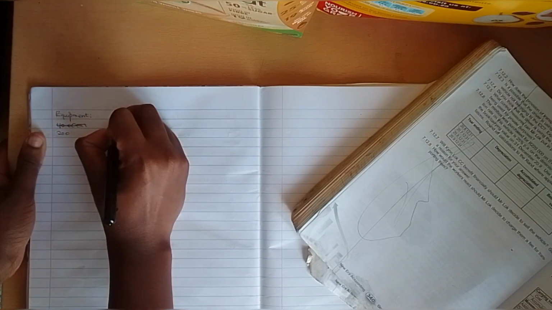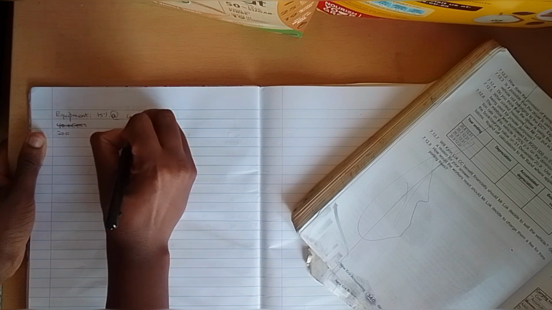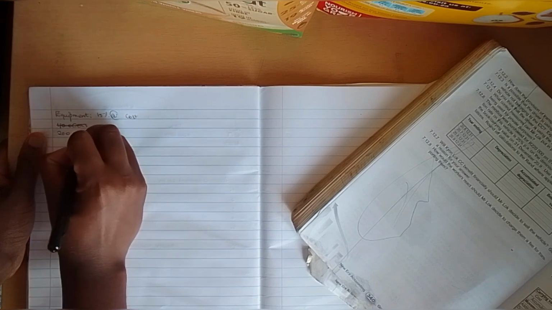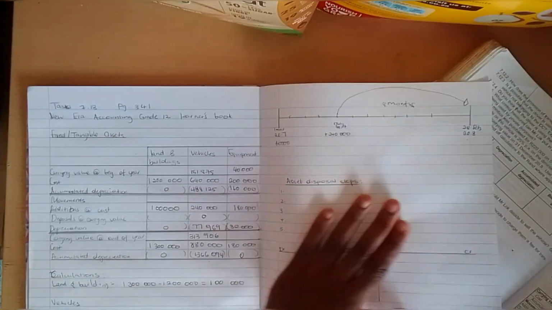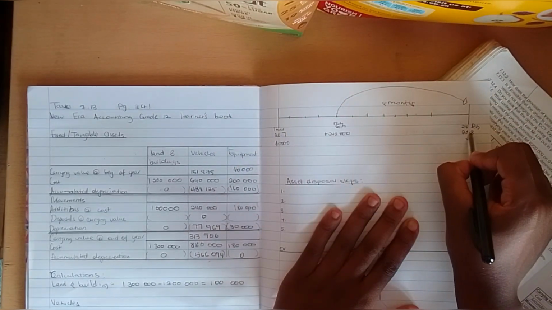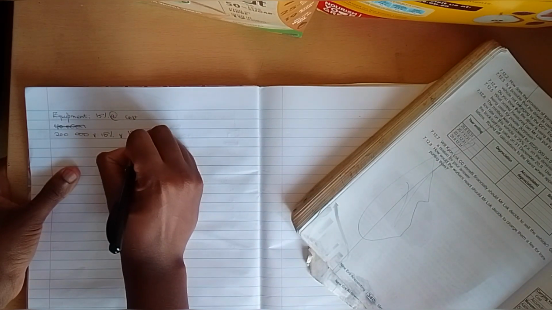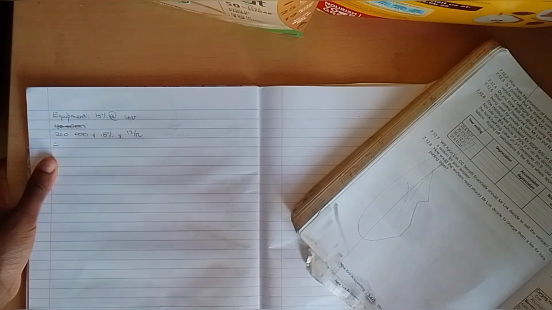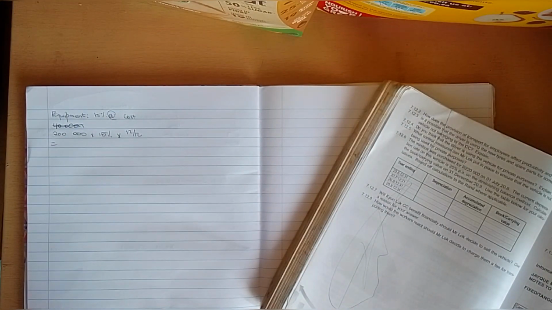It says equipment 15% at what? At cost. So the cost of this was 200,000. They said 15%. It stayed for how long? Because it was sold on this day, meaning it stayed for 12 months out of 12 months. So there you go, 12 out of 12. So you want to know what was the depreciation for the year for this equipment.